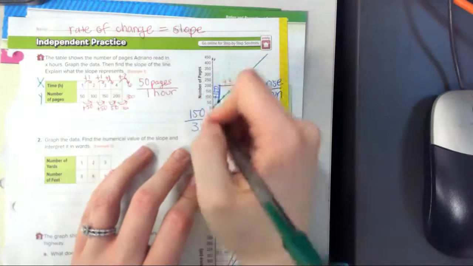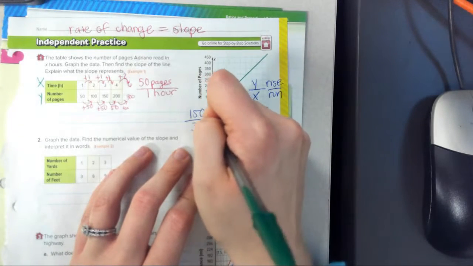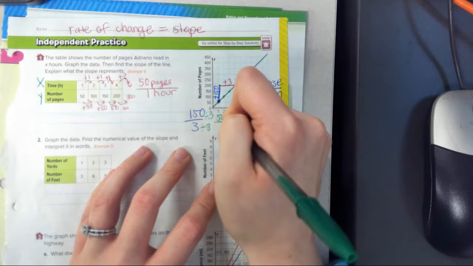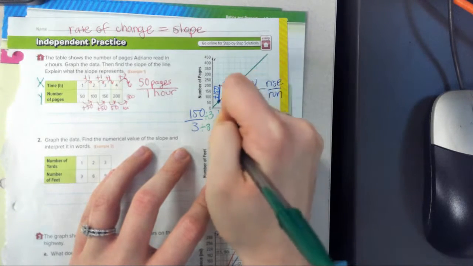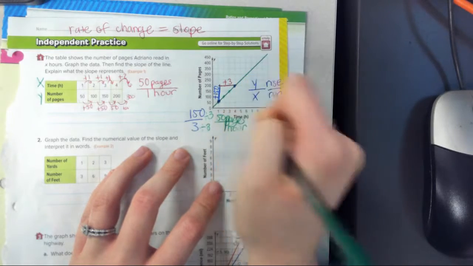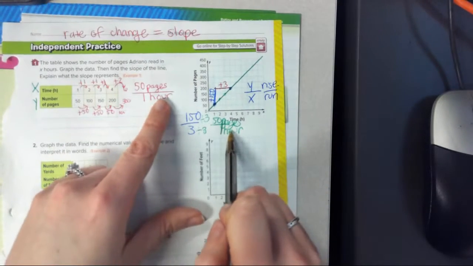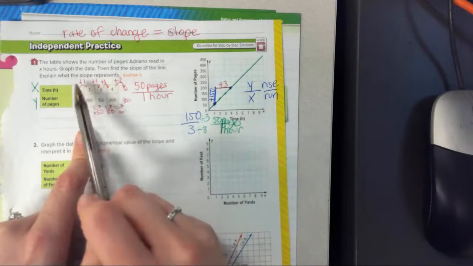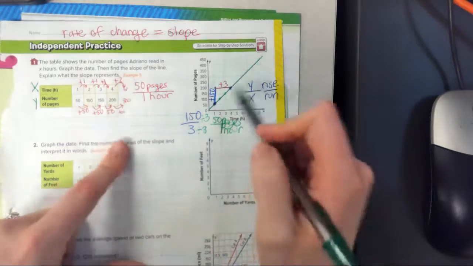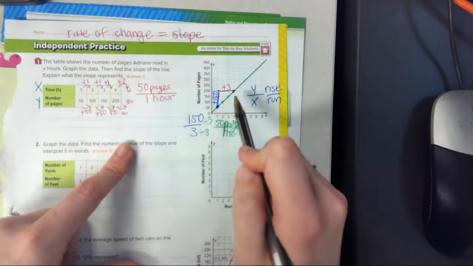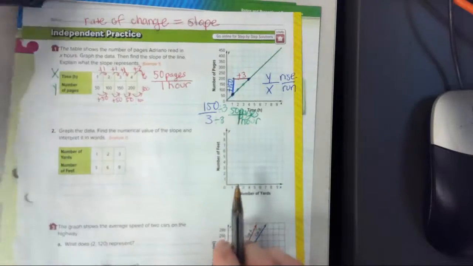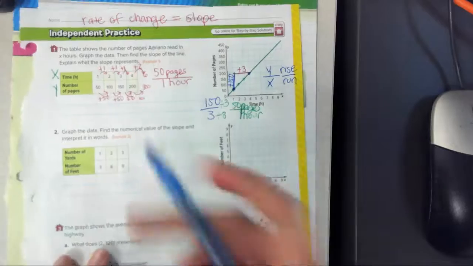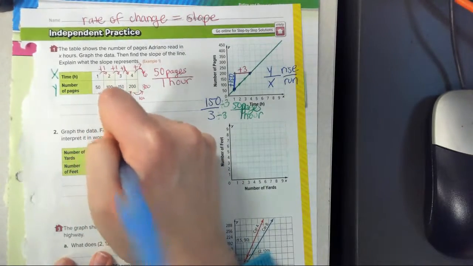And when you simplify that to your unit rate, we would have 50 pages in 1 hour, which is the exact same as what we had up here. So you can find it from the table by adding every time, or you can find it from your rise over your run. I'm going to show you that very quickly on another one, just in case you want to see another example. So here, okay, we're adding 1 every time.